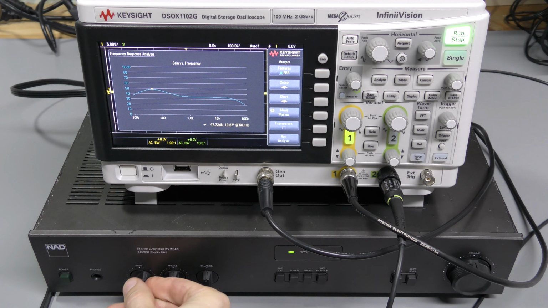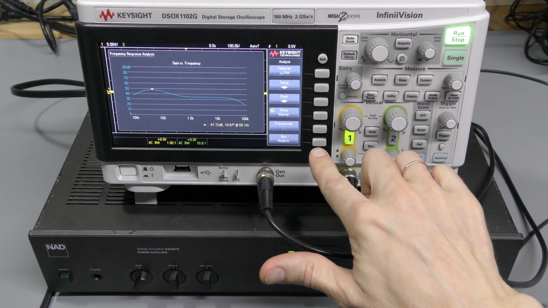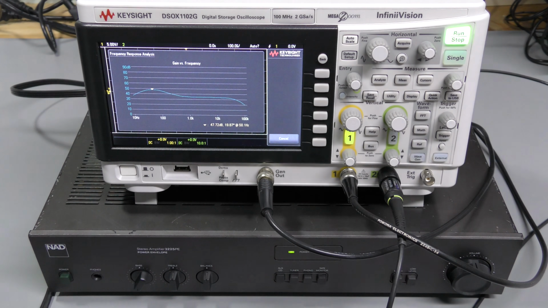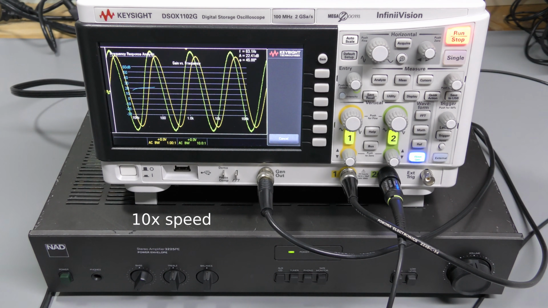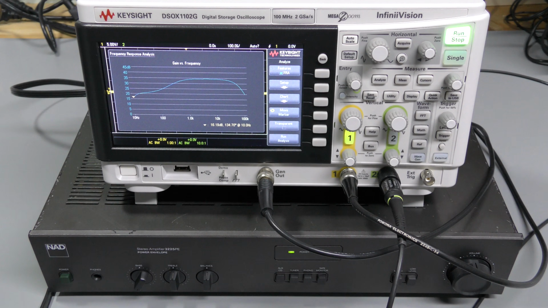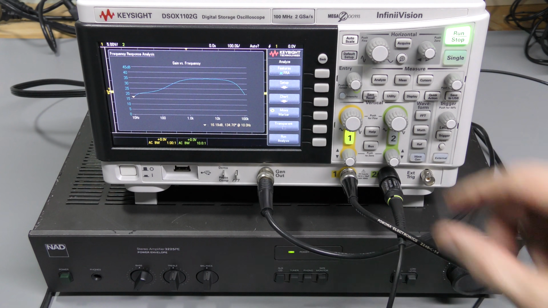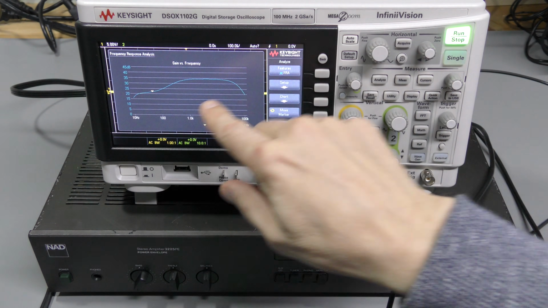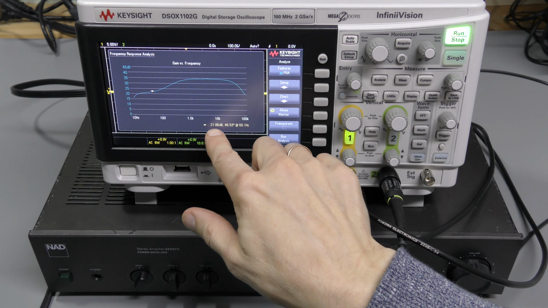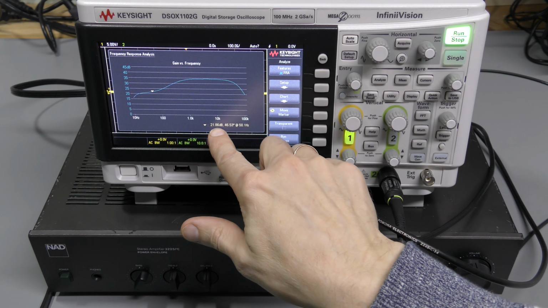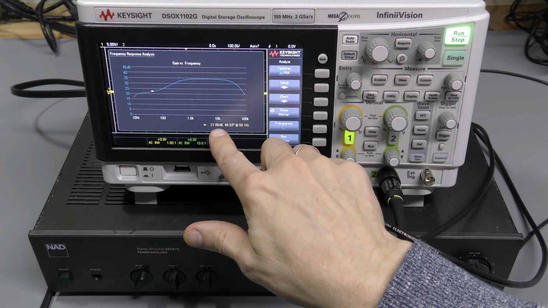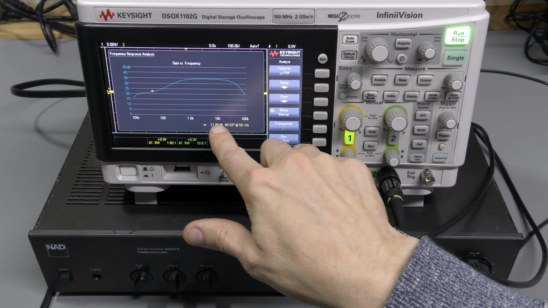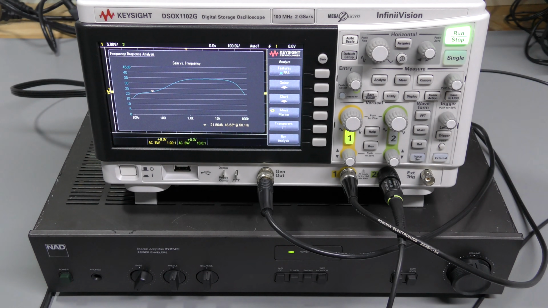Now let's cut low frequencies and run this again. Here we are. Let's see, around 50 Hertz we have 21.8 dB. So let's see, we have about 12 dB or so drop.